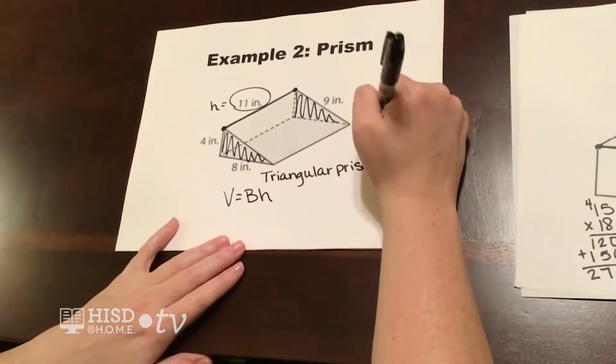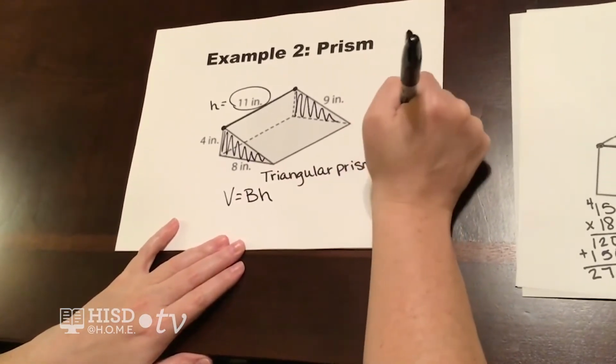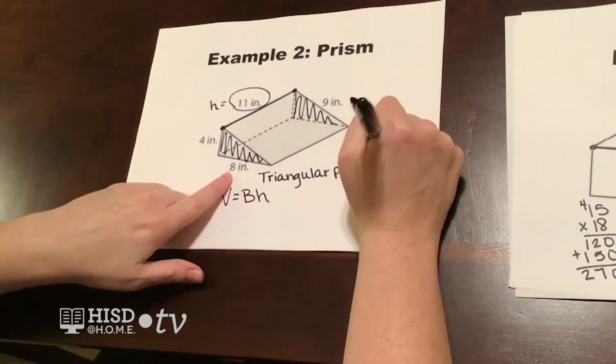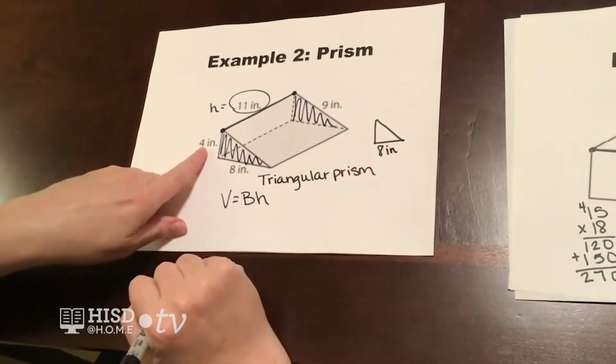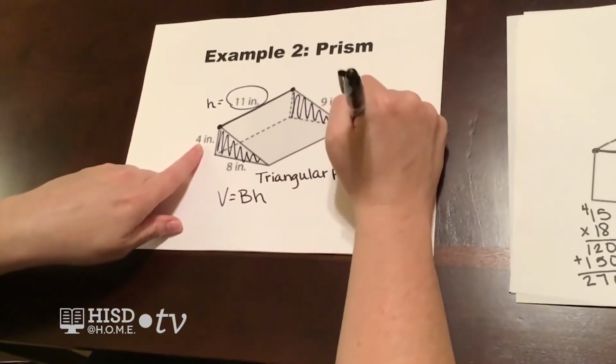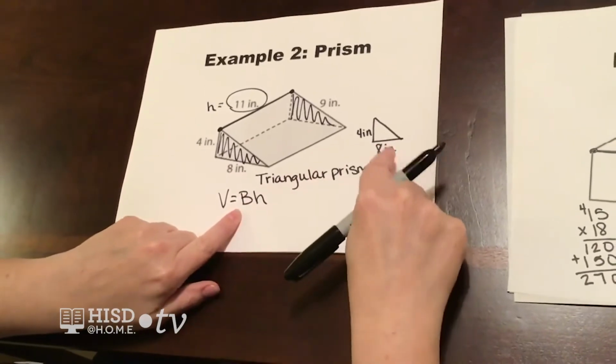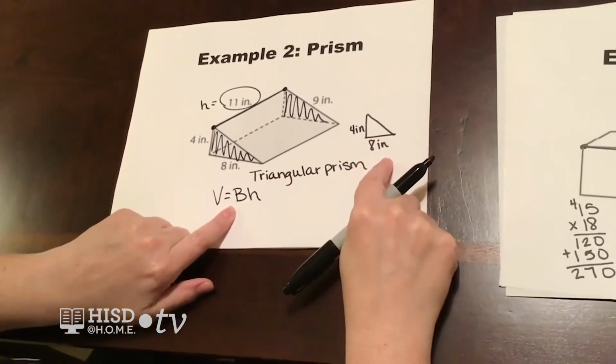Remember, I like to draw the base out to the side. Makes it easier for me. The length is 8 inches. The height of the triangle is 4 inches. And the big B tells me I have to find the area of this triangle.